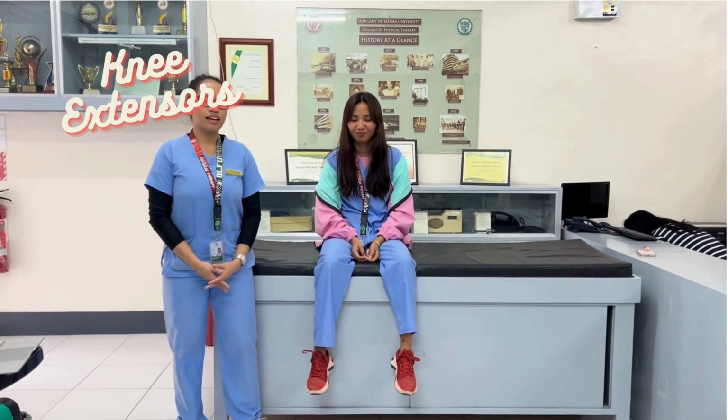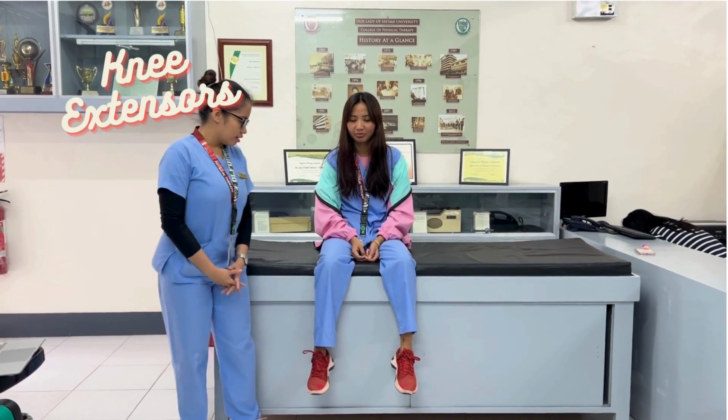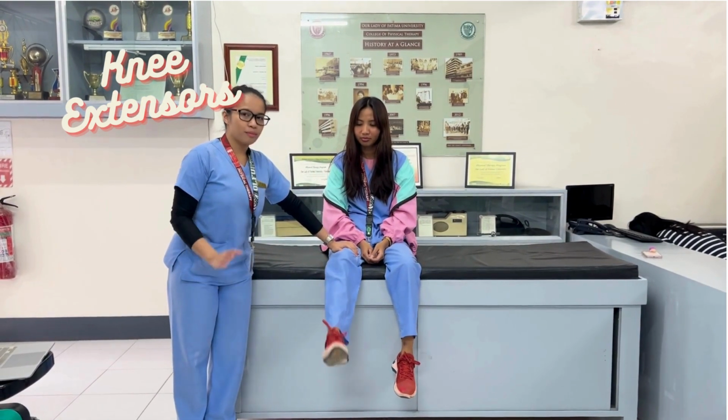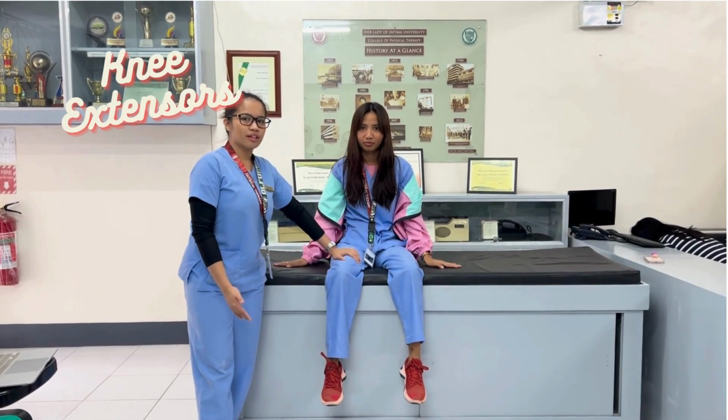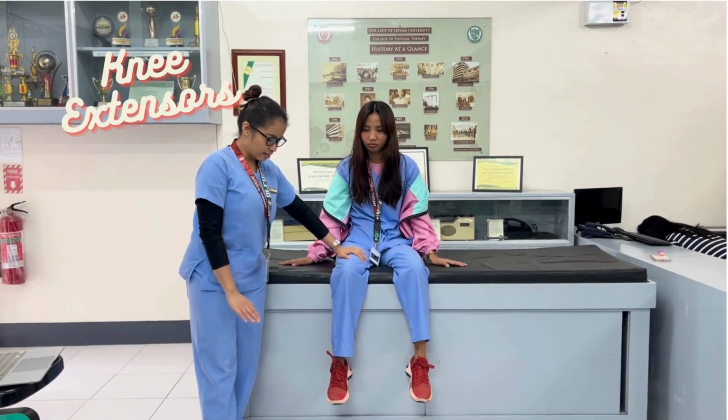For the MMT of the knee extensors, we're going to have the patient in a short sitting position. So, patient, I want you to straighten your knee. If the patient is able to do this, then the patient is graded grade 3. Now, I'm going to apply resistance on the ankle area.